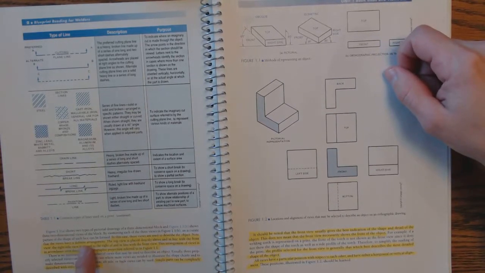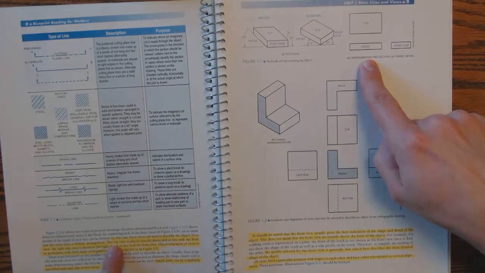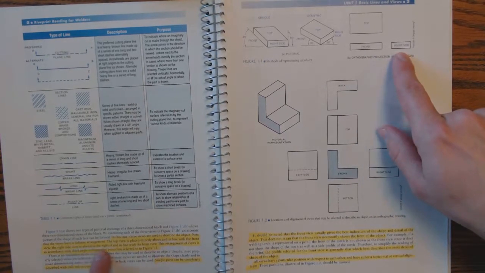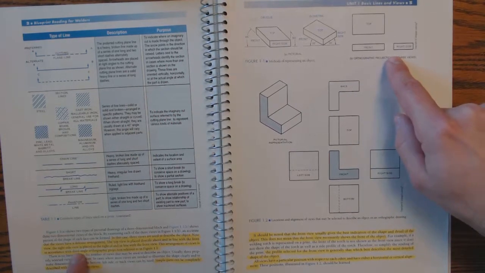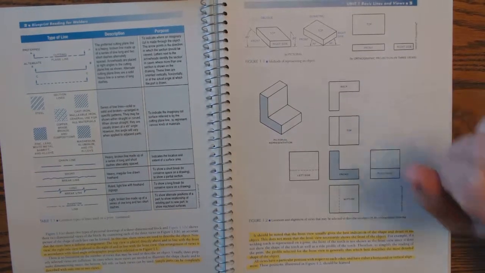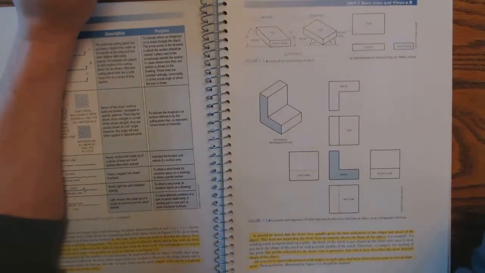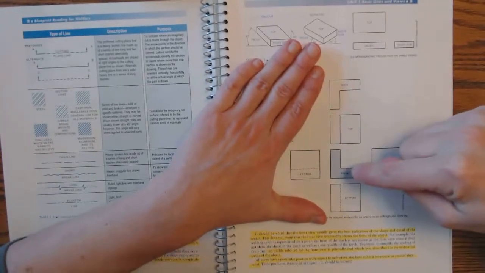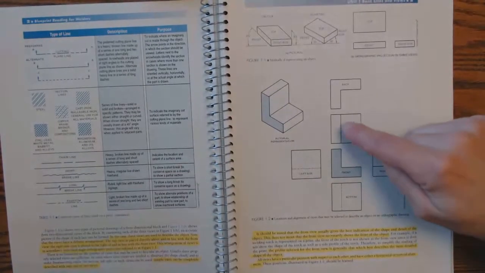Note that the views have a definite arrangement. We're talking this one here. The top view is placed directly above and in line with the front view. The right side view is placed to the right of it and in line with the front view. This arrangement of views is in accordance with third angle orthographic projection referred to in Figure 1.1. Simple parts can be completely described with only 1 or 2 views. Now it's these views that we're interested in. This is an orthographic projection here. What we're looking at is a front, a right, a top side. That's going to be your basic stuff right there. The front, the top, and the right.